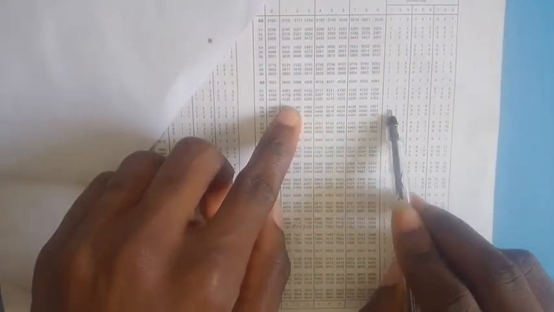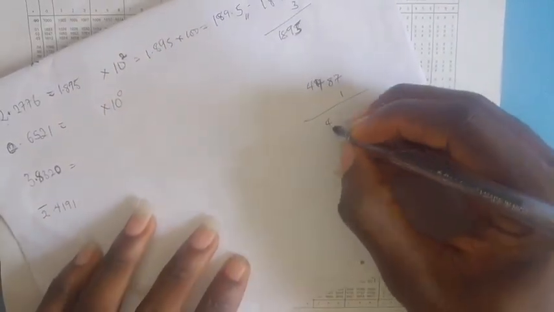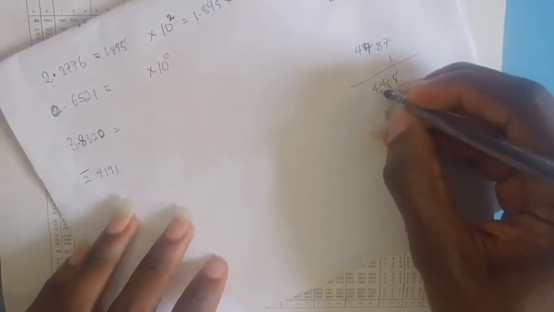You trace it here. The difference of 1, you have 1. So add 1 to the last digit. You have 4488. Now put the decimal point here.